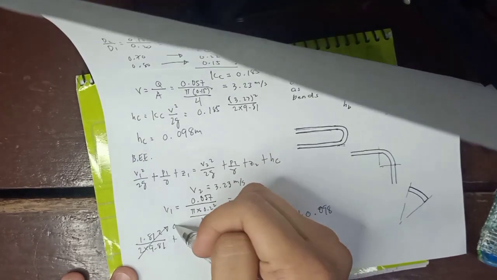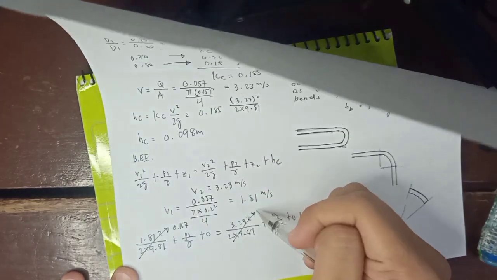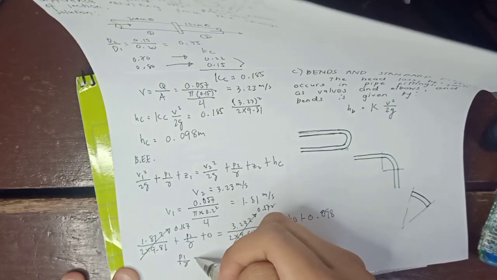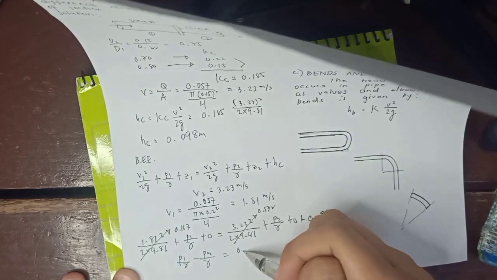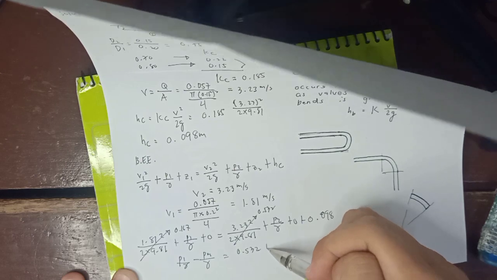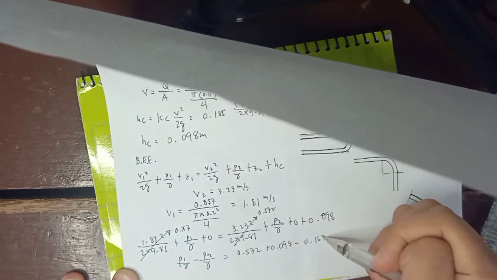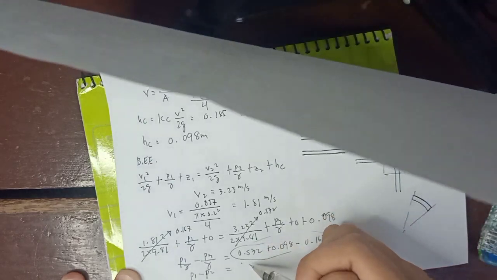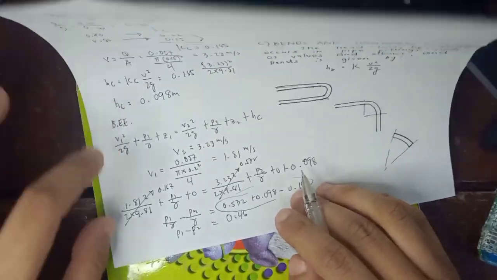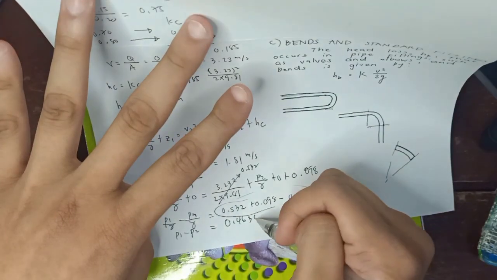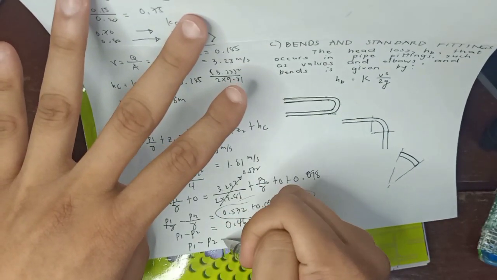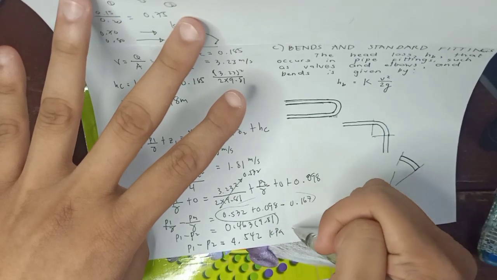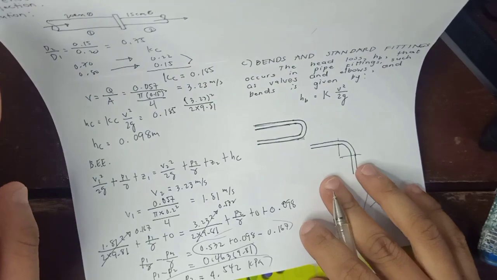So this one is 0.167, the other one is 0.532. So P sub 1 over gamma minus P sub 2 over gamma equals 0.532 plus 0.098 minus 0.167. So this is 0.463, times 9.81, so P sub 1 minus P sub 2 equals 4.542 kilopascals. So this is the answer for the example under the sudden contraction.